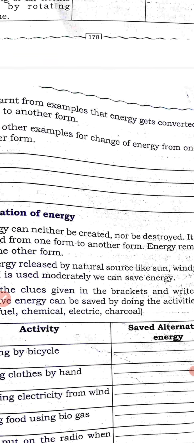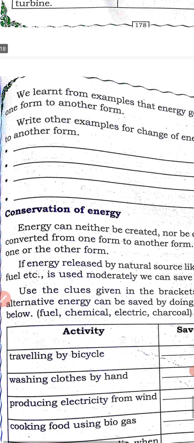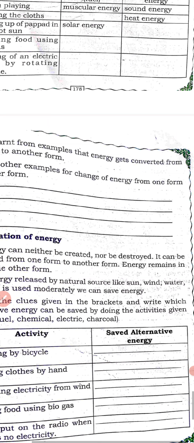Energy can neither be created nor destroyed. It can be converted from one form to another form. Energy remains in one form or the other. If energy released by natural sources like sun, wind, water, fuel, etc., is used moderately, we can save energy.